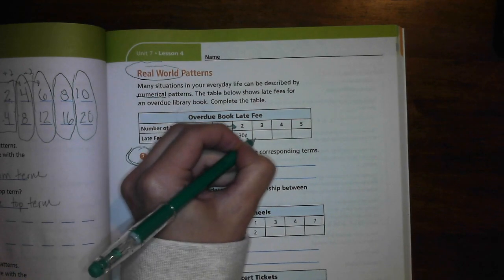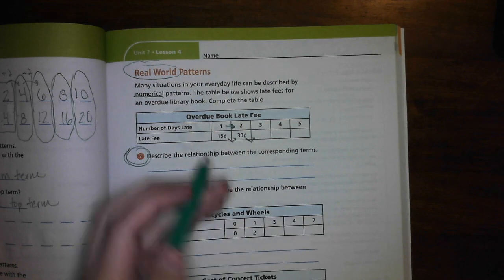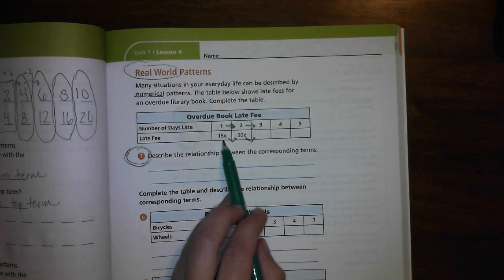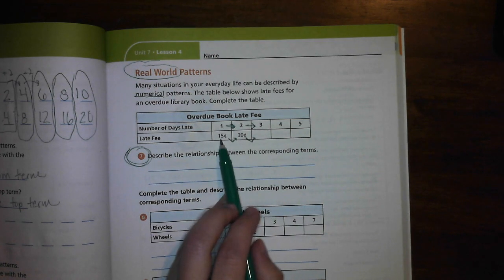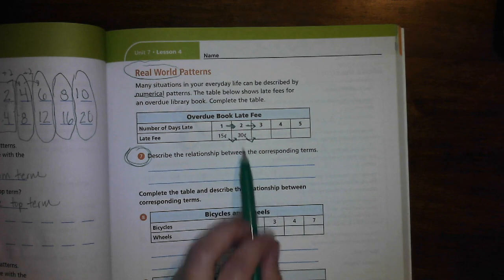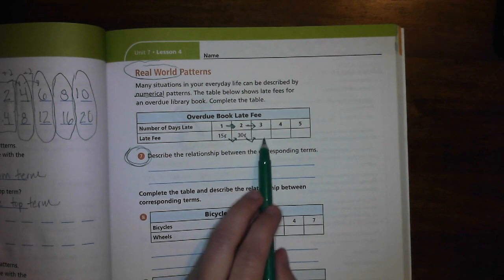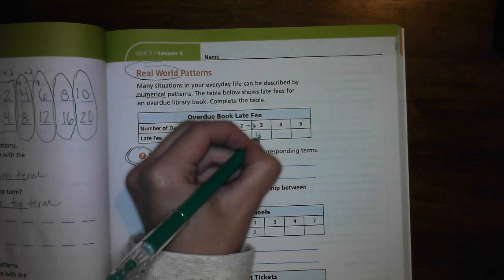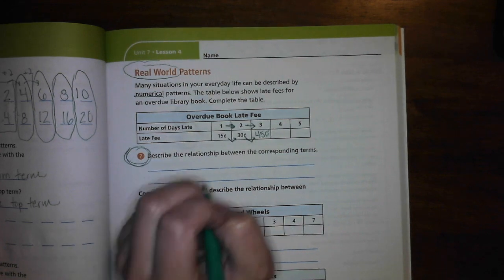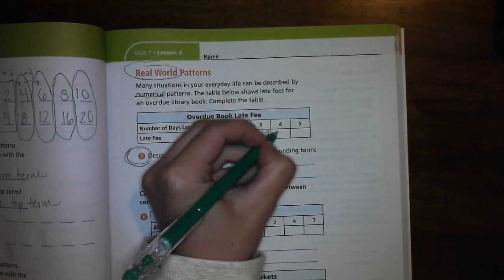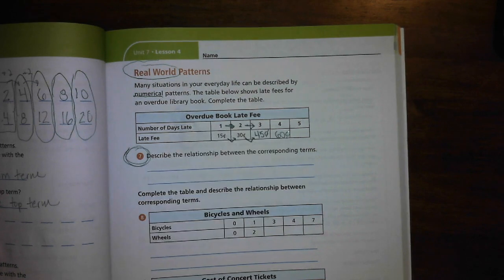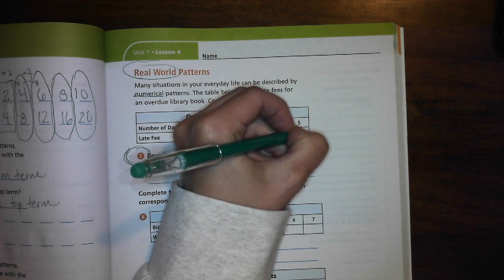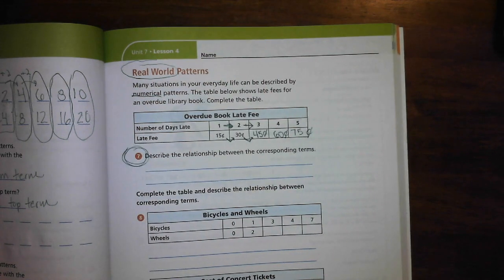So then, if we have it 3 days late, the day increased by 1. First it was 15 cents, or 15 times 1, or I'm sorry, 0.15 times 1. Then we have 0.15 times 2, 0.15 times 3, or just adding another 15 cents is 45 cents. Then we add another 15 cents for 4 days, that's 60 cents. And last, we add another 15 cents, which is 75 cents.